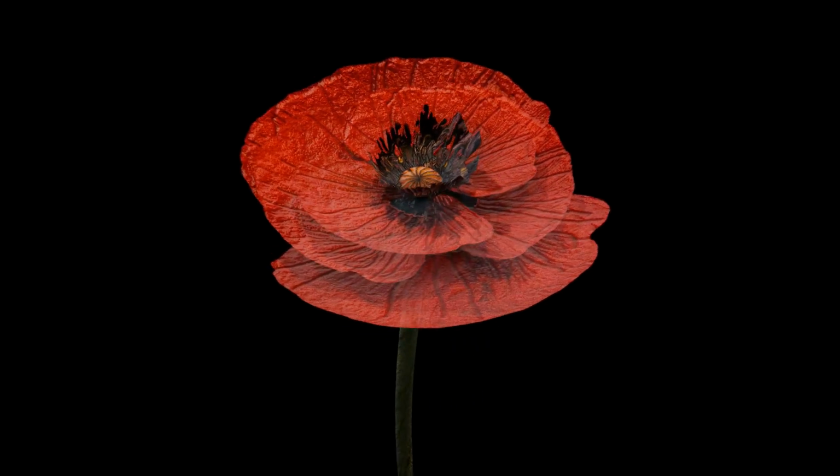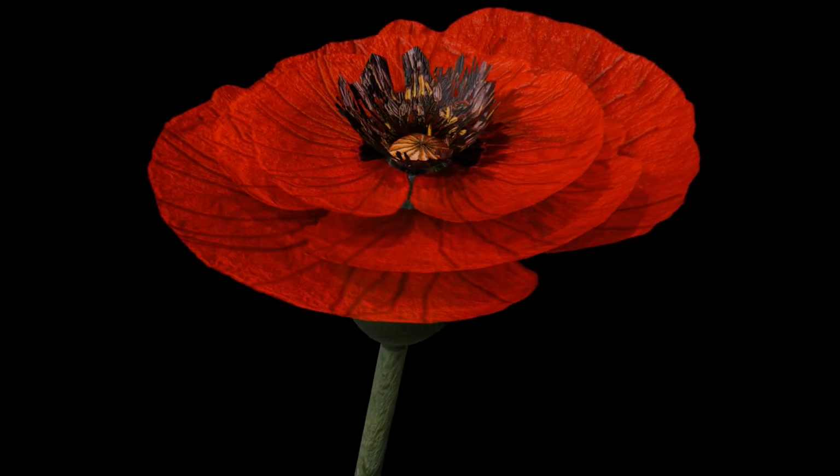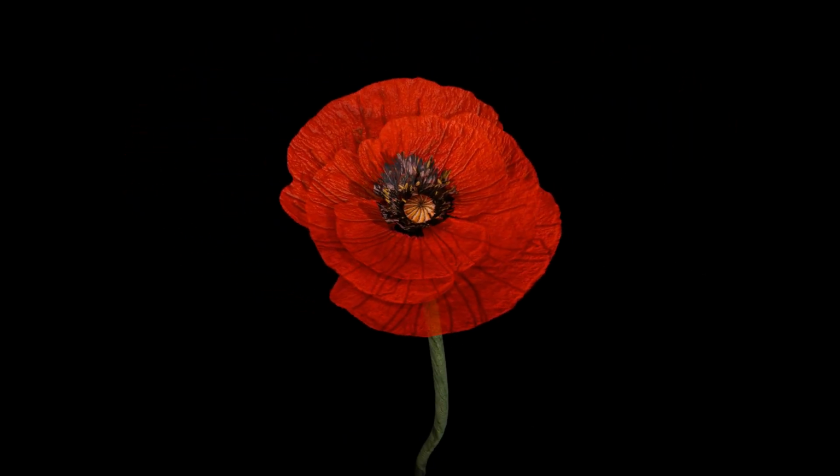By following along, we successfully created a realistic poppy using bump maps. Hopefully you have a solid understanding now of how to use bump maps in your 3D models.